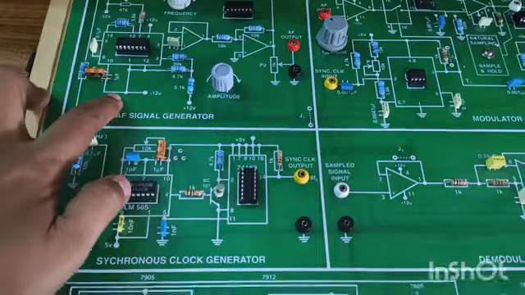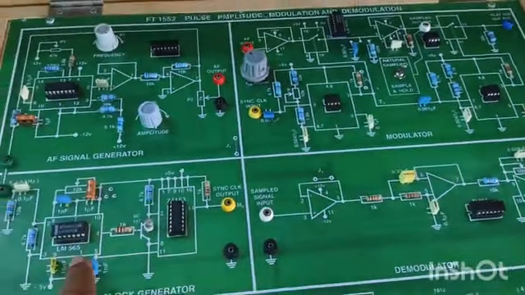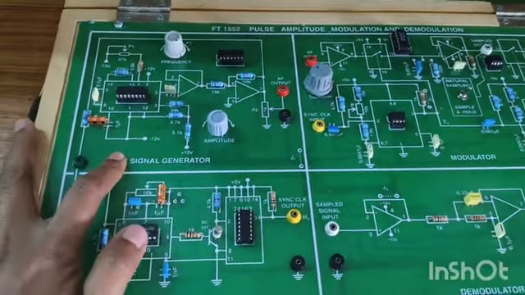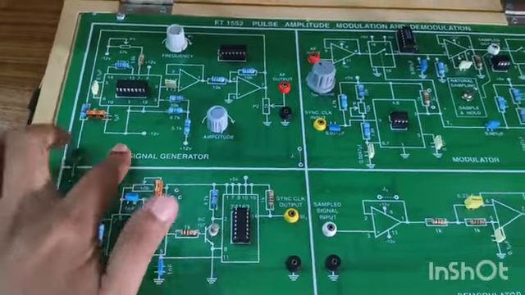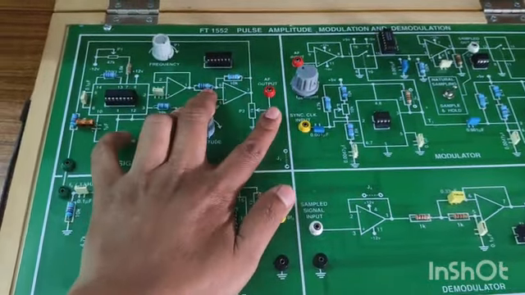Here we have the AF signal generator, synchronous clock generator, modulator and demodulator. First I will explain how to give the connections. First of all we need to check whether the AF signal generator output is coming or not. We need to check the AF output from here. Give the positive terminal here and the negative terminal here.